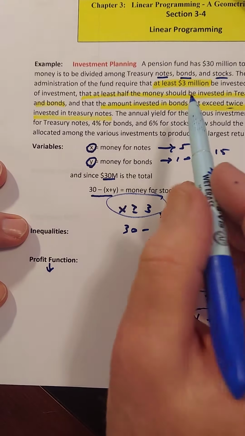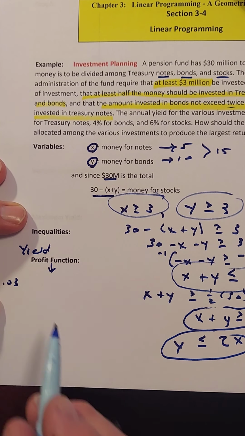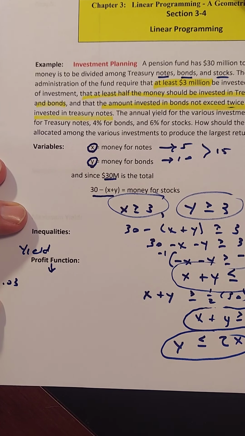In stocks, they call it yield, but it's the amount you're going to make off of it. The annual yield for the various investments are 3%, 4%, and 6%. So 3% is 0.03. So that's 0.03 times X. And then it was 4% for bonds, so 0.04, and bonds is Y. And then it's going to be 6%, 0.06, times this thing right here, that 30 minus X plus Y.